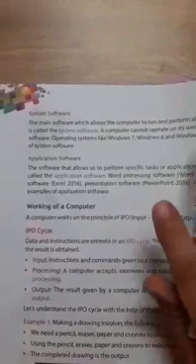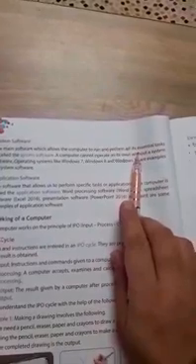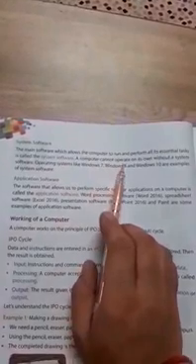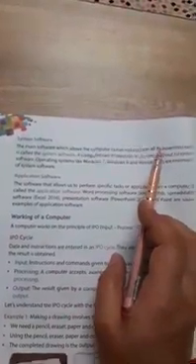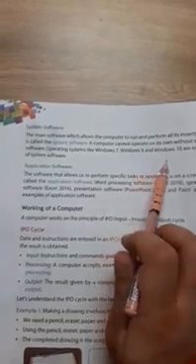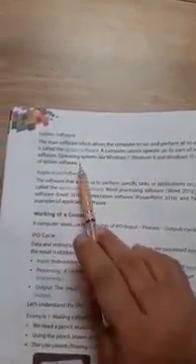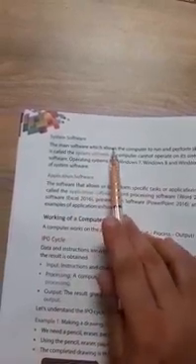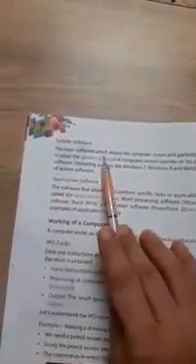System software. The main software which allows the computer to run and perform all its essential tasks is called the system software. A computer cannot operate on its own without a system. It has to have one system, an operating system. Operating systems like Windows 7, Windows 8 and Windows 10 are examples of system software. Okay, so this is system software. Without this software, a computer cannot work on its own.